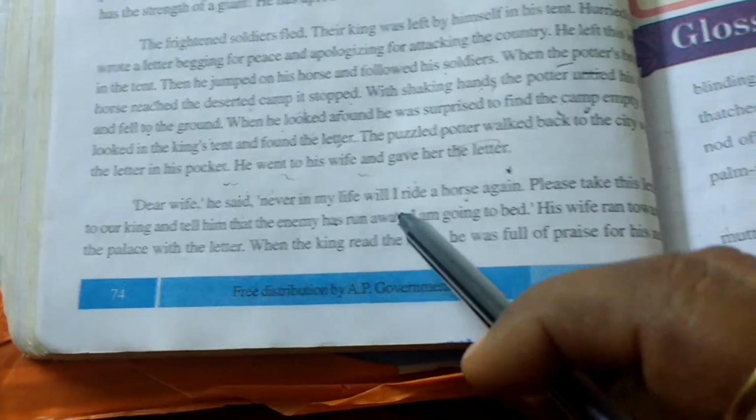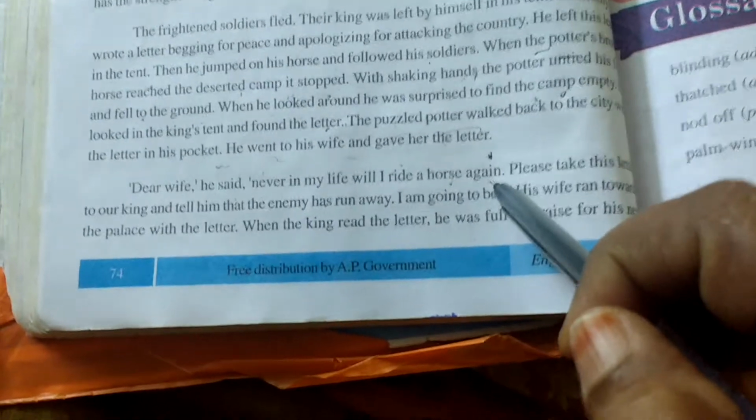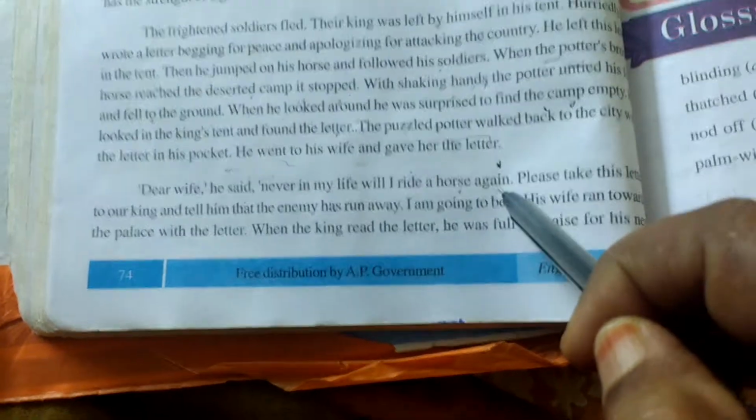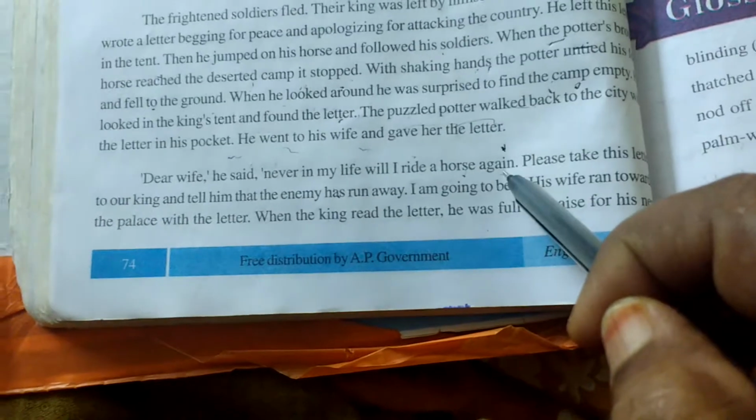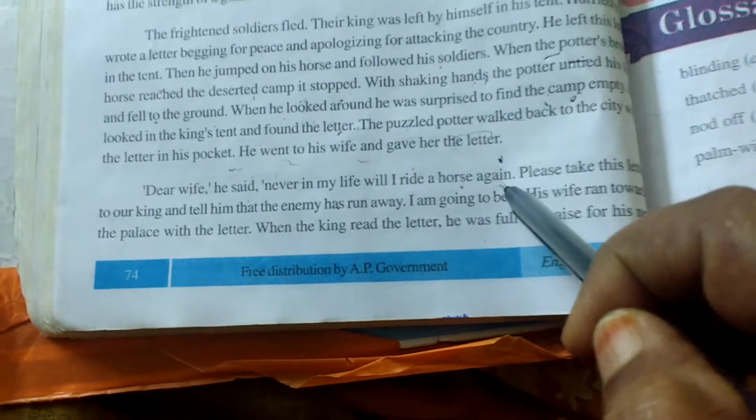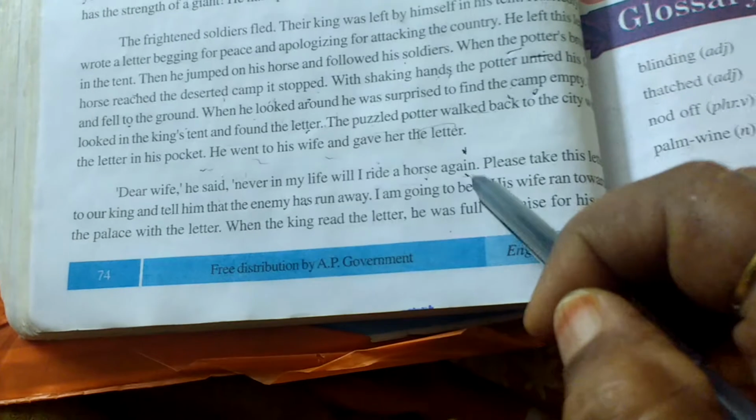Never in my life will I ride a horse again. Never in my life. What did he say to his wife? I will never ride a horse in my life again.